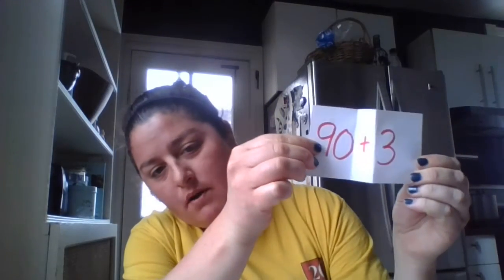What about 90 plus 3? If we make that into standard form, what would it be? It would be 93. And then with 94, we expand it, and it is 90 plus 4. And one more than 90 plus 4 is 95. 90 plus 5.